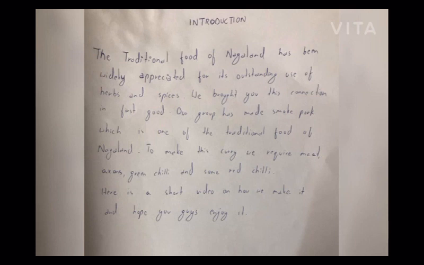Our group has made smoked pork, which is one of the traditional foods of Nagaland. To make this curry, we require meat, eggzounds, green chili, red chili, and some onions. And here is a short video on how we made it, and hope you guys enjoy it.